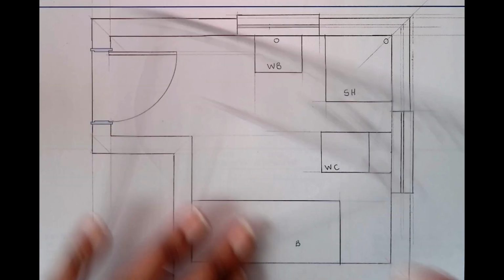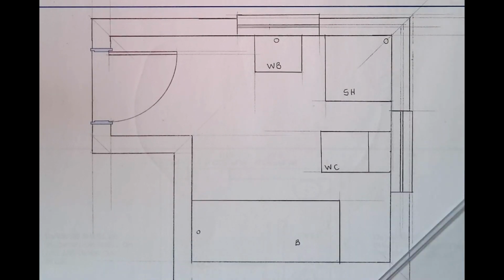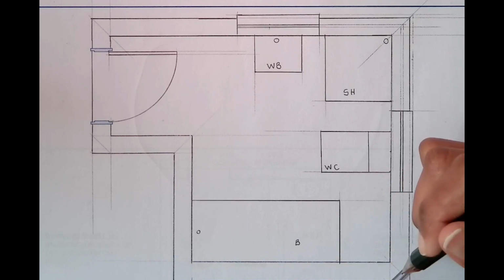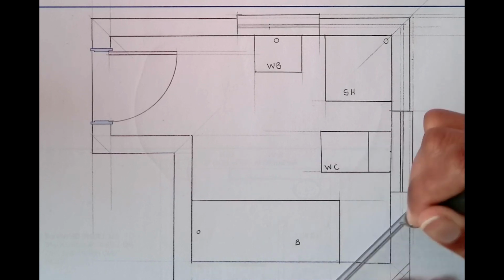Now for the hatching. So in order to show that a wall is being placed, you're just going to use your B lines to hatch. Then we will start here. So you hatch like that, then you skip a bit.